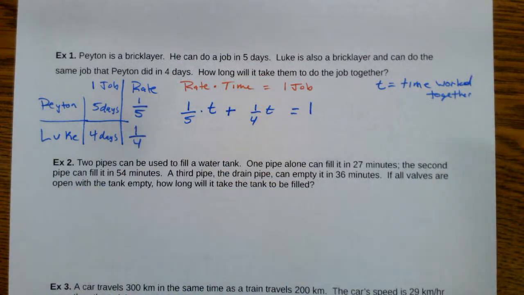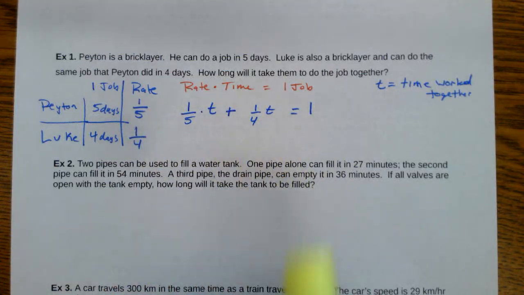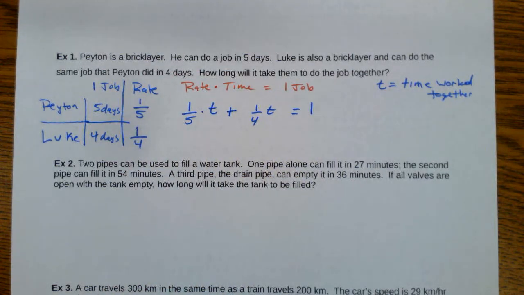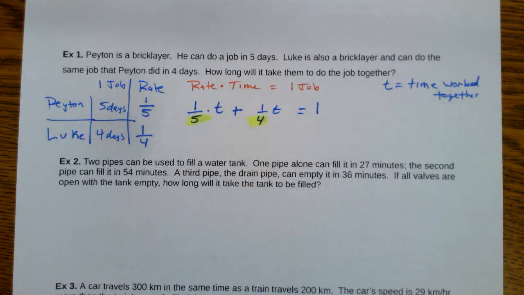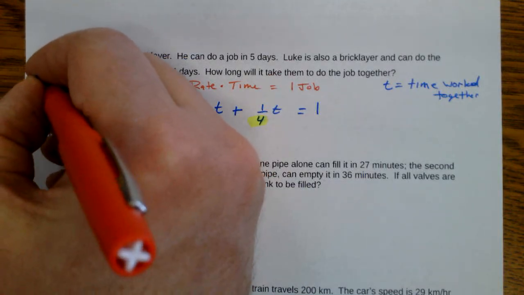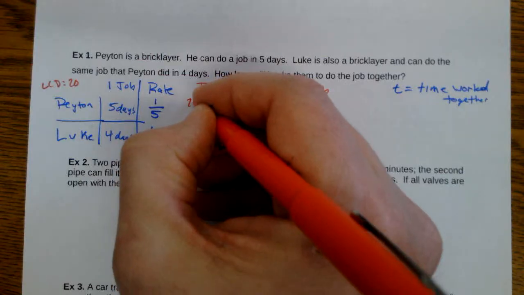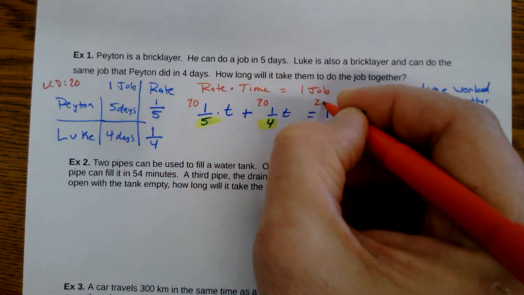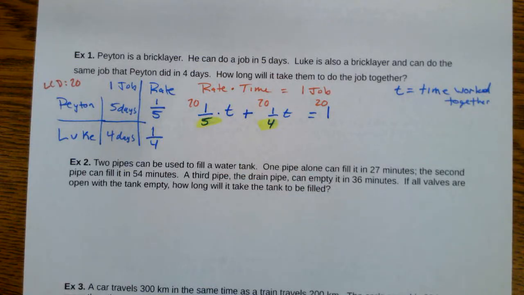So now we have our work set up. This is Peyton's work. This is Luke's work. They're working together, so addition equals 1. Now we want to solve something like this, and if you want to work with fractions, you can, but a lot of people don't. The easy thing is to multiply everything by the LCD, and hopefully we agree that the LCD is 20, 5 times 4. So I'm going to multiply every term by 20. There are 3 terms, and remember, terms are separated by plus signs and equal signs.